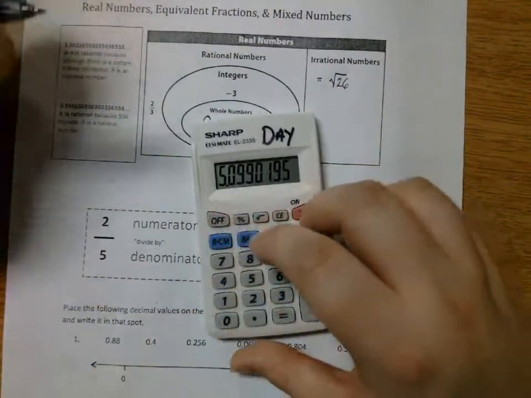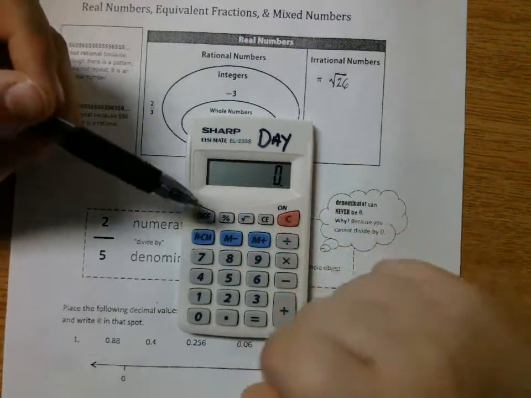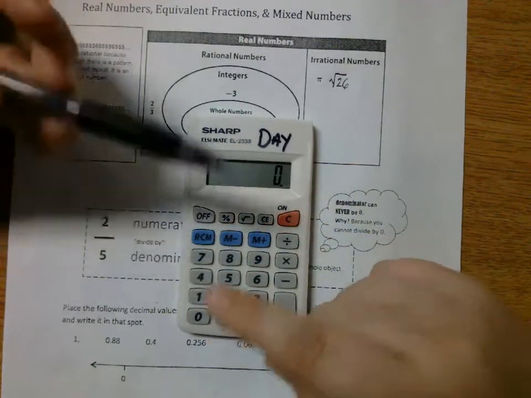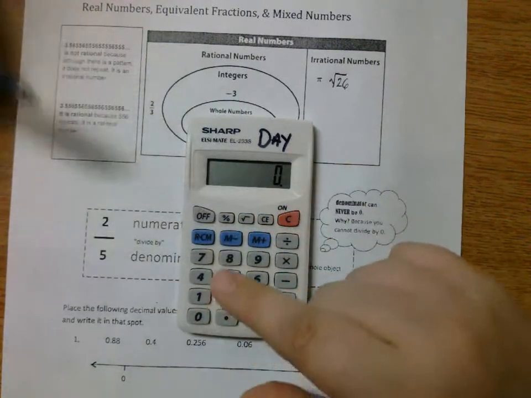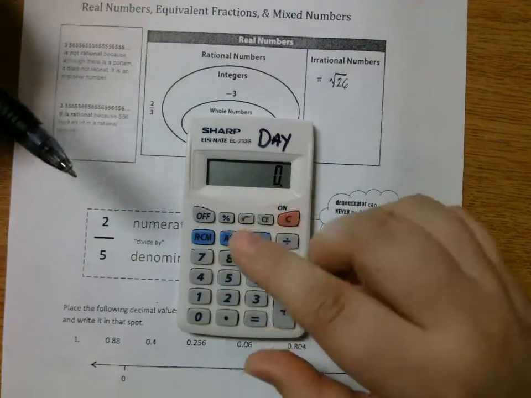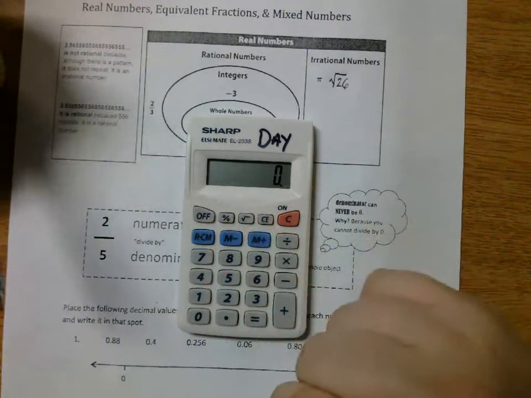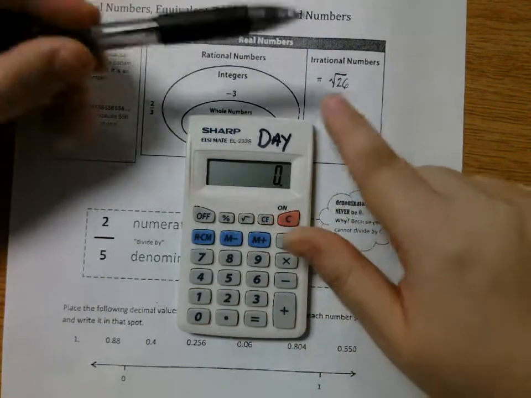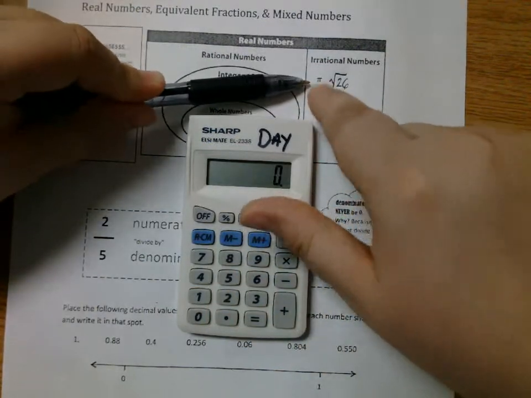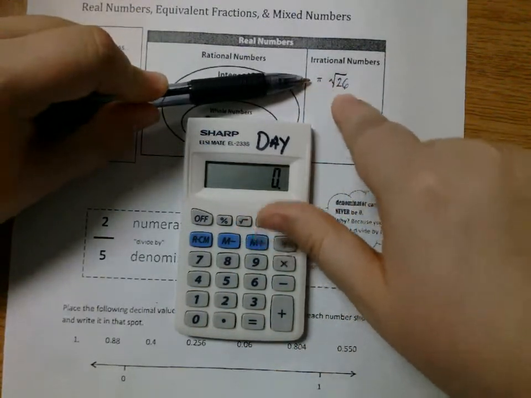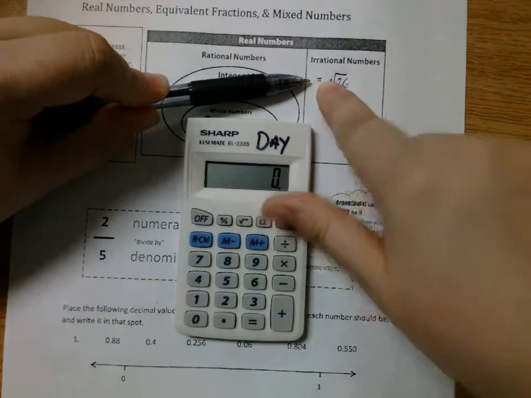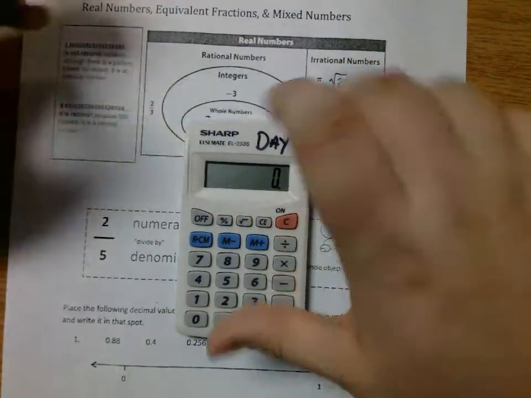All right. So this is where your calculator is going to come in real handy. You're going to be able to put in square roots, and you're going to be able to put in the random numbers. Pi is a never-ending number. Anytime you see this little sign here, that's going to be an irrational number.